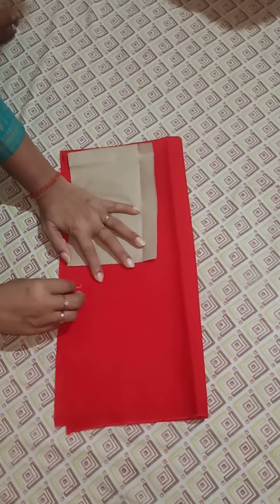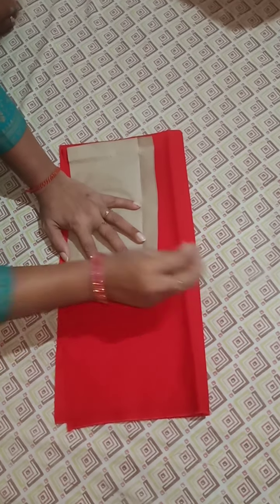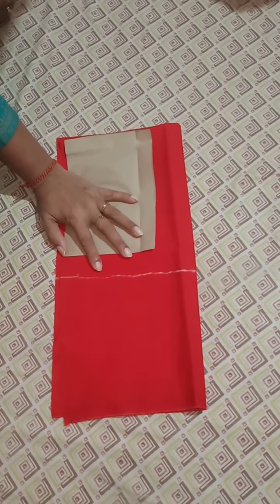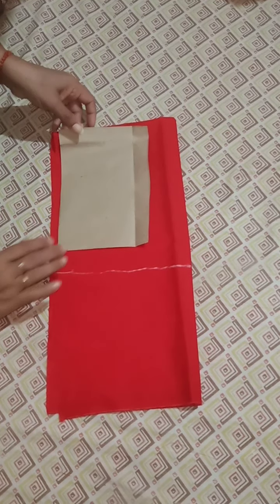I'll take some extra cloth so that it should be easy to move your tool.